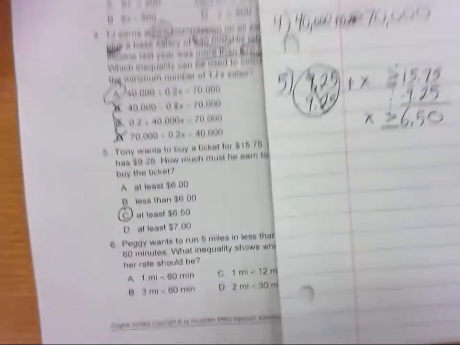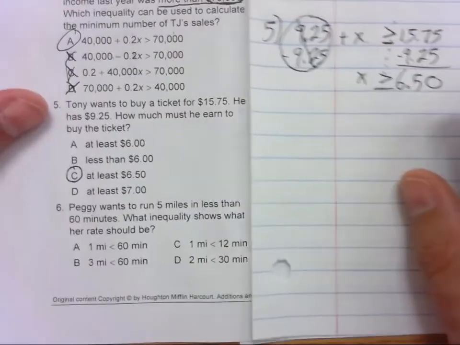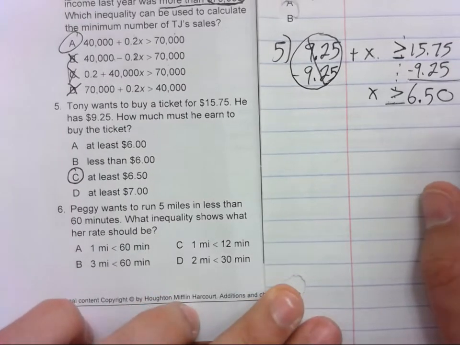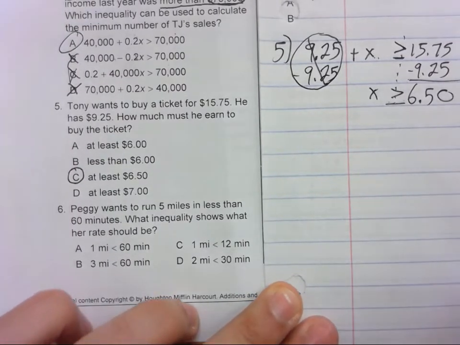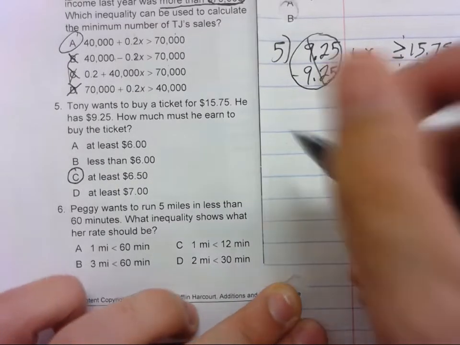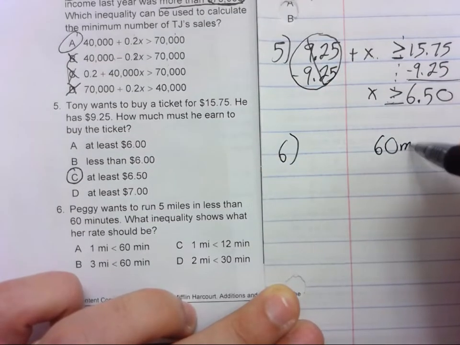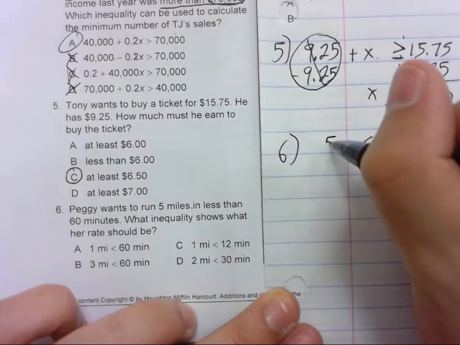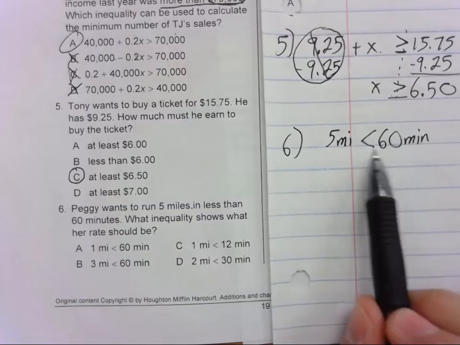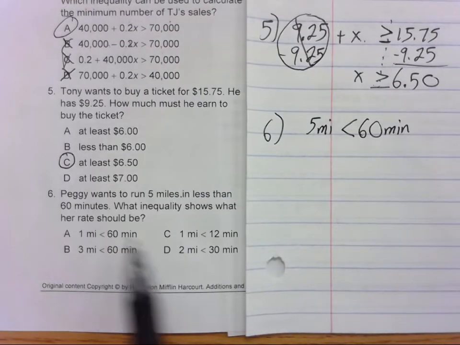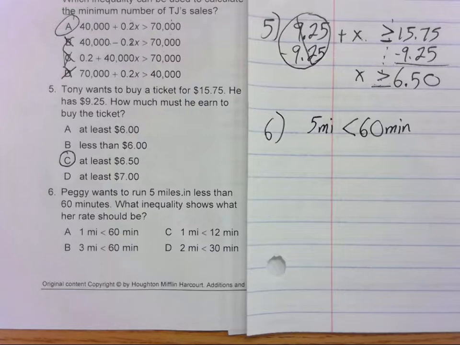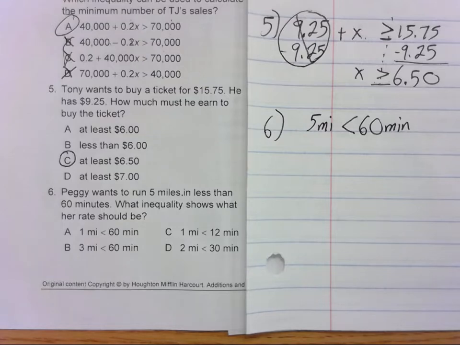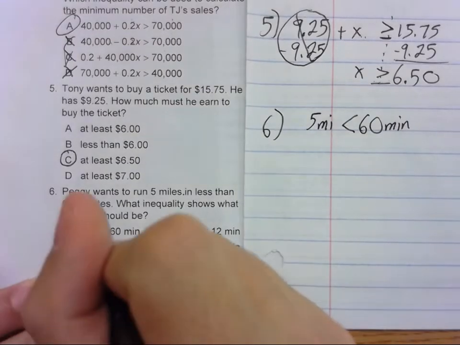On the 6th, Peggy wants to run 5 miles in less than 60 minutes. What inequality shows what her rate would be? Okay, so these are all miles and minutes. She wants to run 5 miles in less than 60 minutes. There's an issue. I do not see that on either side. So what are they doing? This is exactly right, but what's going on? What is her rate, though? And this is the key word in this problem.